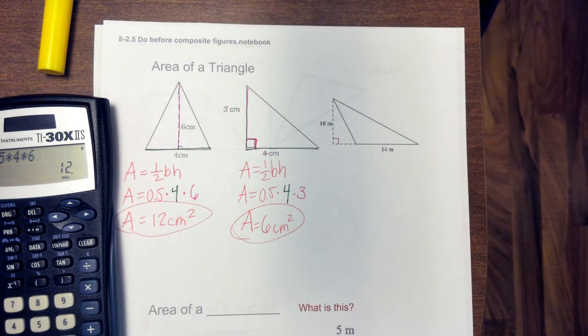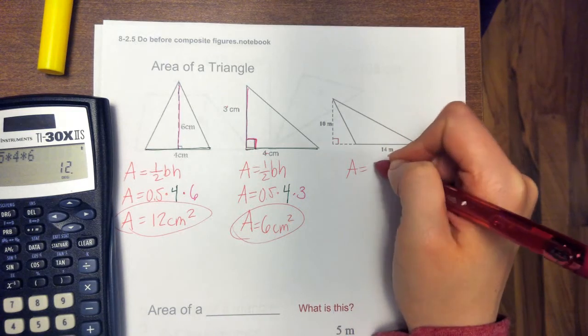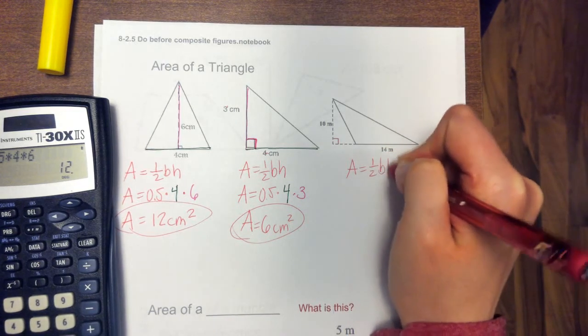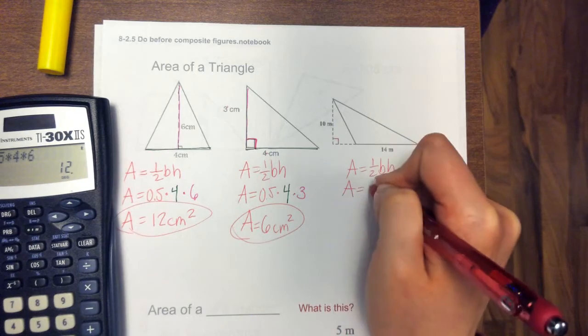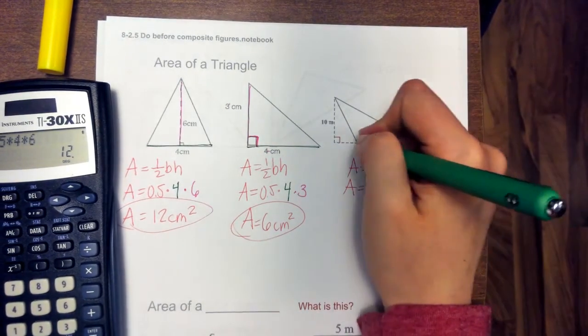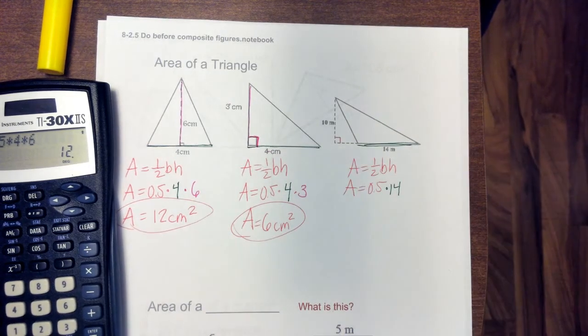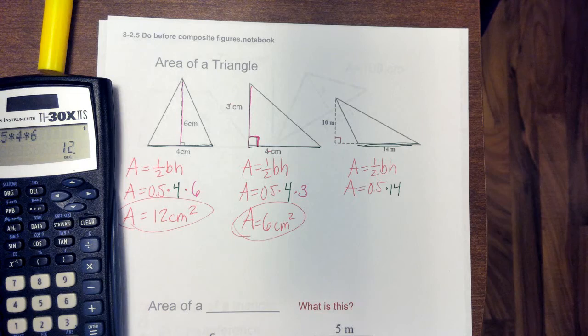Go ahead and try the last one. I know it kind of looks tricky, but I think you can do it. On this one, we have our 1/2. We have our base, and remember, you have to do it at a right angle.